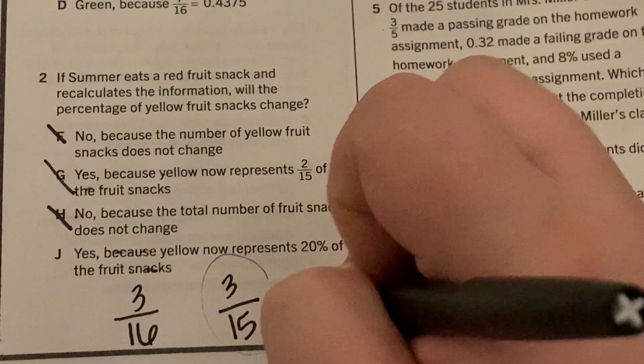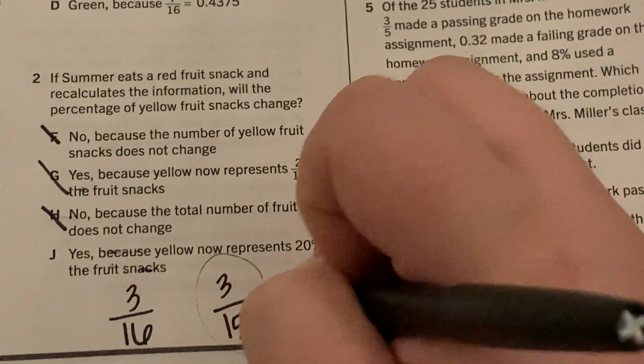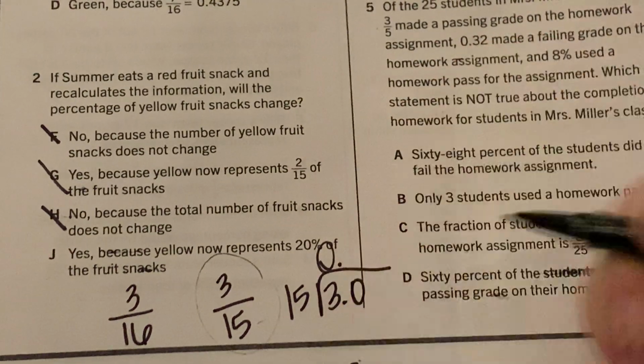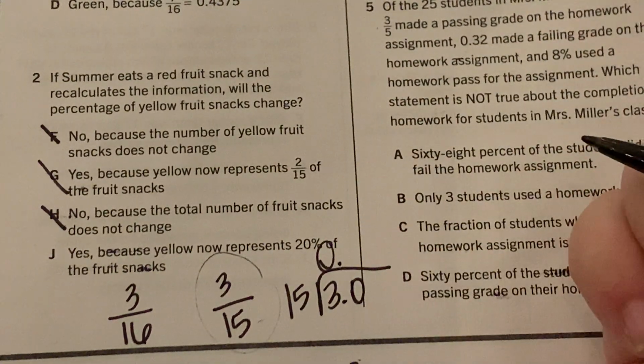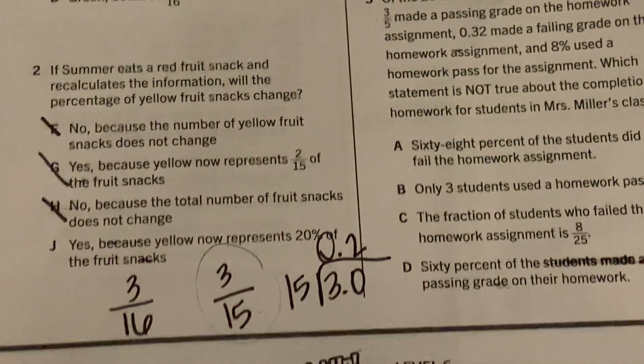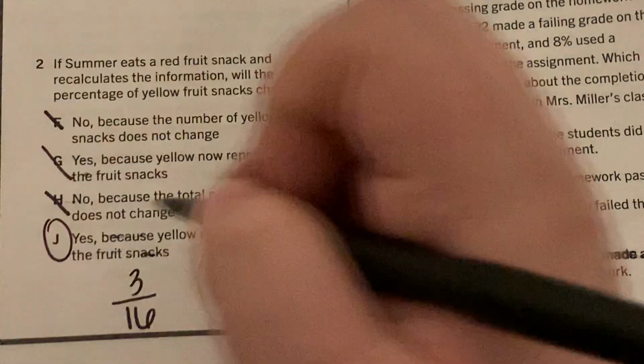And we can also divide it. 15 does not go into 3, but we can add a decimal and add a 0. It does go into 30. How many times? And is 0.2 the same as 20%? Yes.